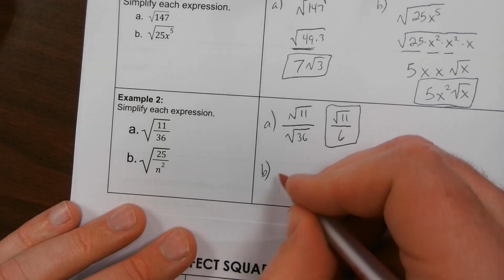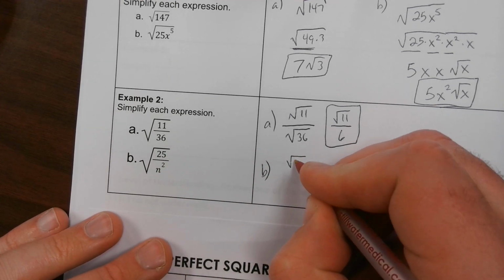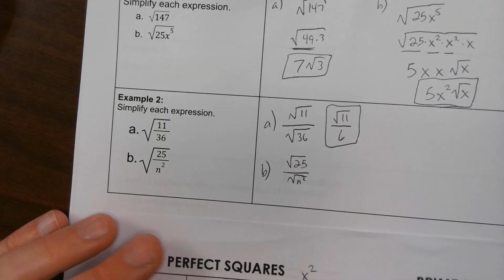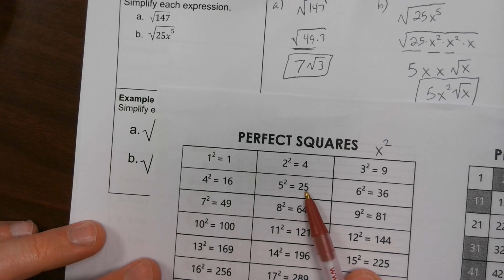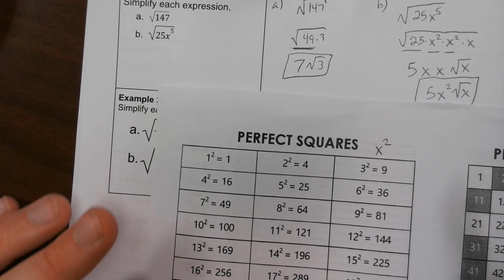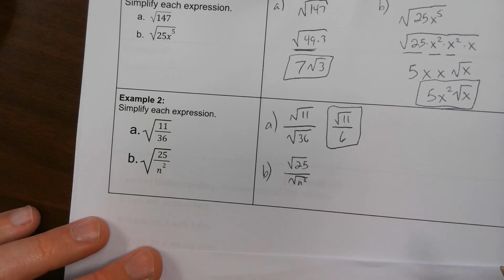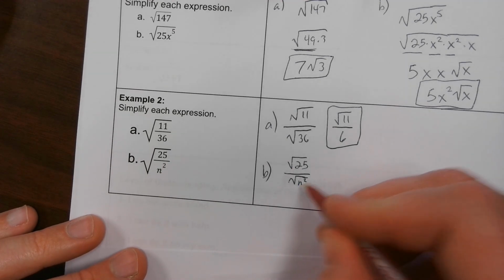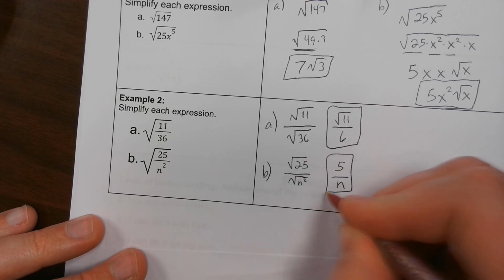Part B, same thing. I have a fraction, so I need to change it into 2 different radicals. And then I'm going to look for perfect squares that are divisible, and it looks like 25 is on my list, and so is x squared. X squared, a squared, n squared, doesn't matter the letter, it's the same thing. So square root of n squared is just n, and square root of 25 is just 5. So that is my answer.